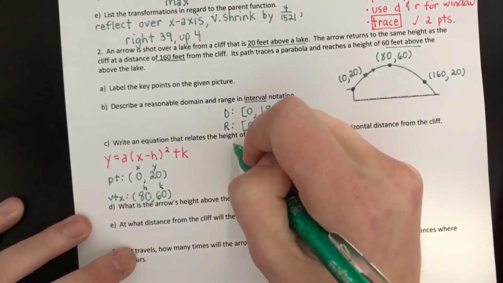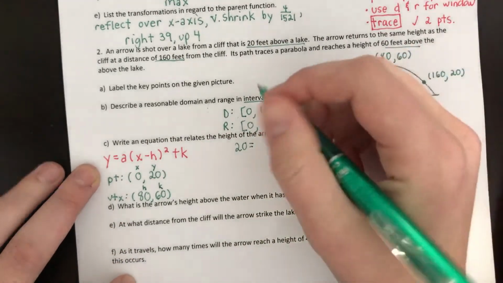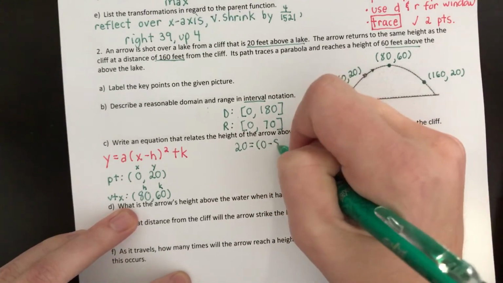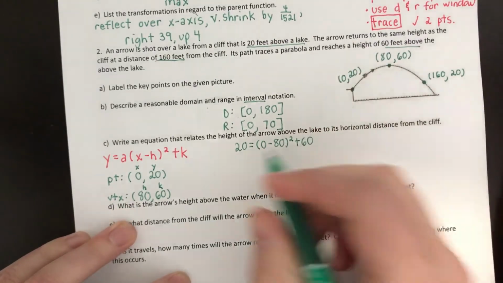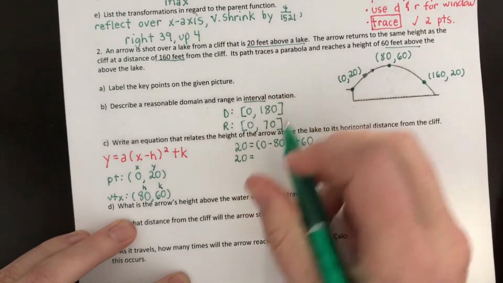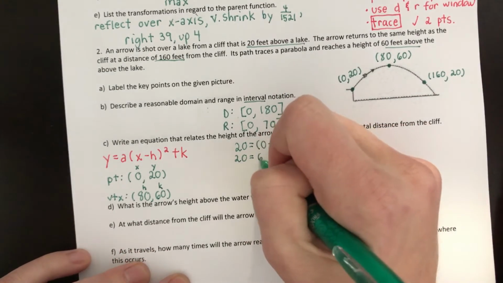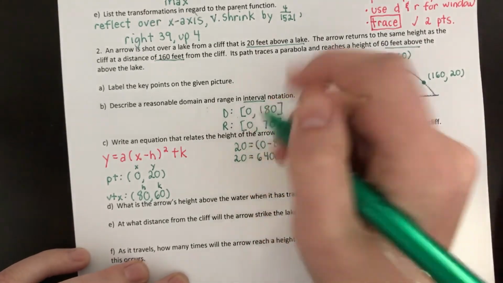All right, so we've got Y equals, so 20 equals X, which is 0 minus H squared plus K. So we've got 20 equals negative 80 squared, which is going to be 6,400. So 6,400A. Oops, I forgot my A right here.